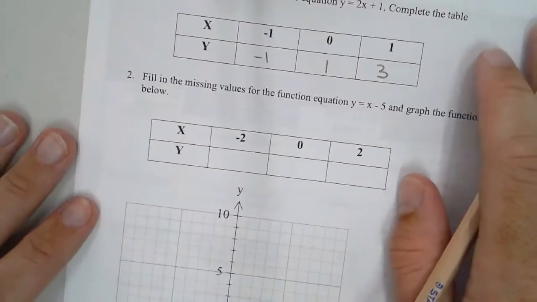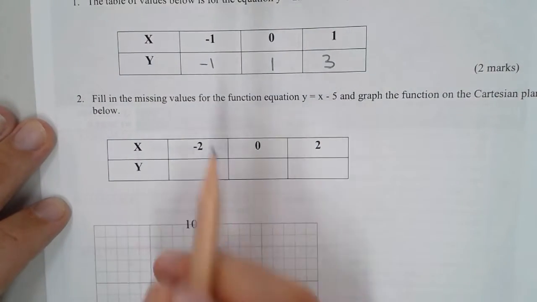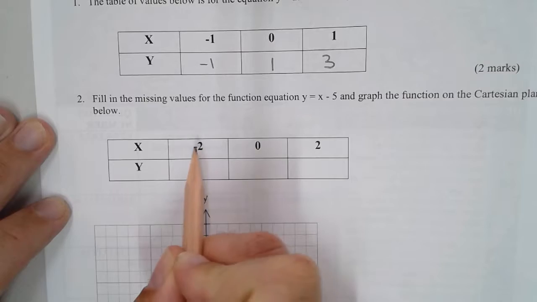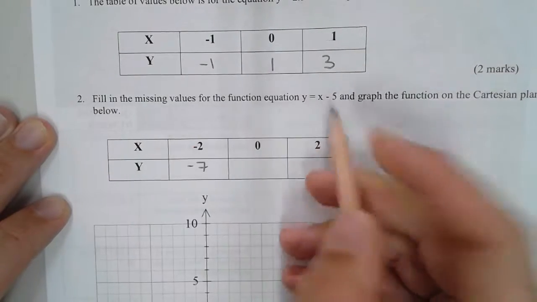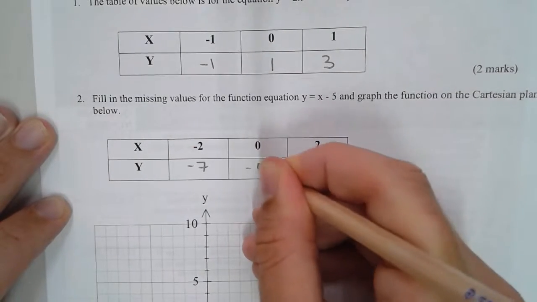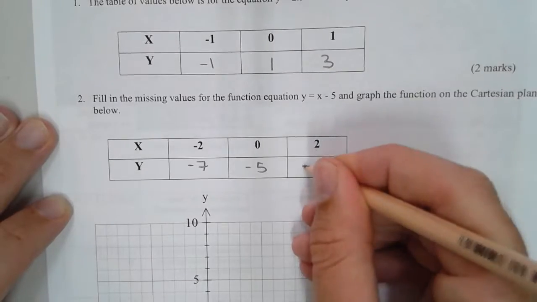Right. Number 2. Same again, y equals x minus 5. So whatever x is, we're taking away 5. So minus 2 take away 5 is minus 7. 0 take away 5 is negative 5. And 2 take away 5 is negative 3.